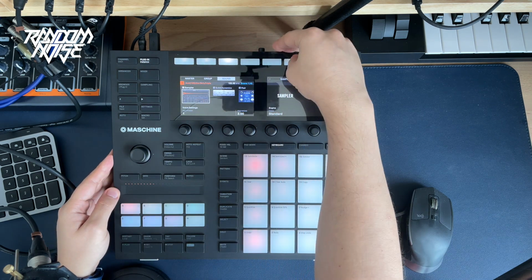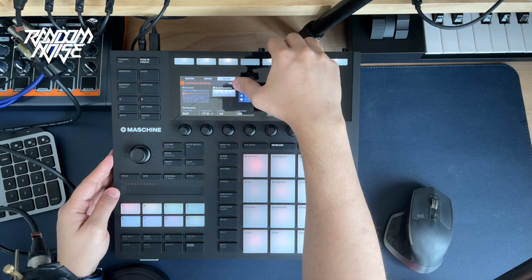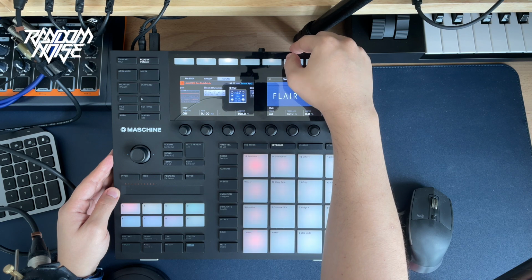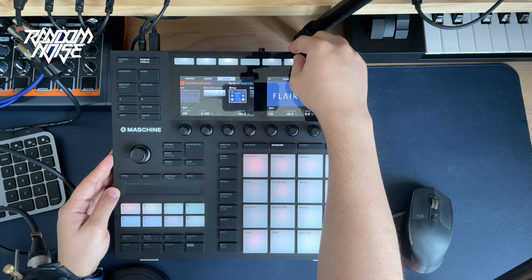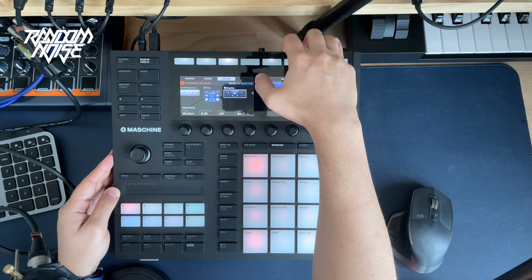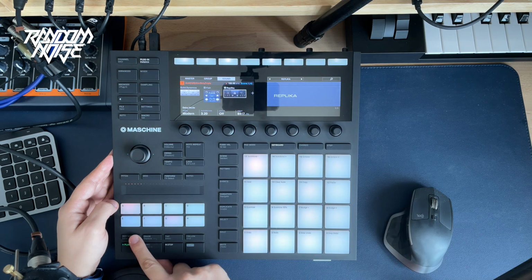Now on top of that, I put some compression with Solid Dynamics from Native Instruments, and I put some flanger effect from Flair, also from Native Instruments. And to top it off, I put also some delay effect. And for that one, I used Replika, also from Native Instruments.